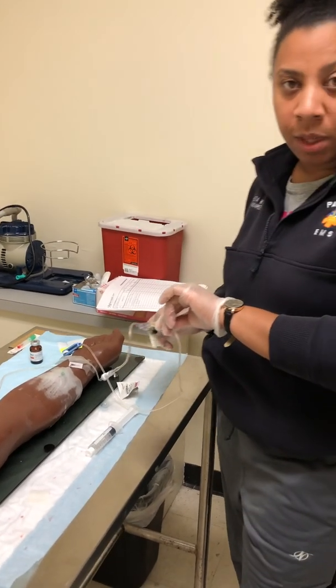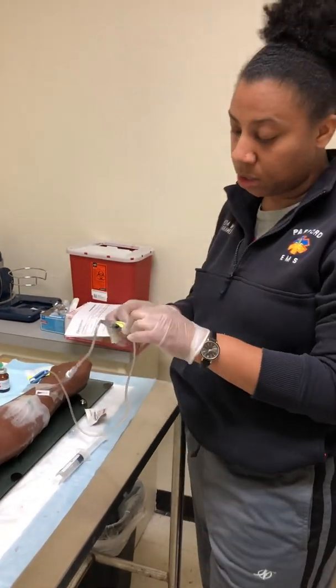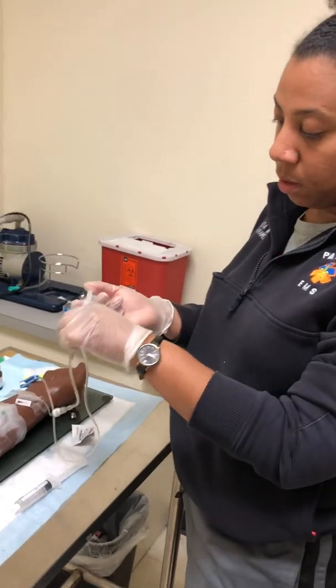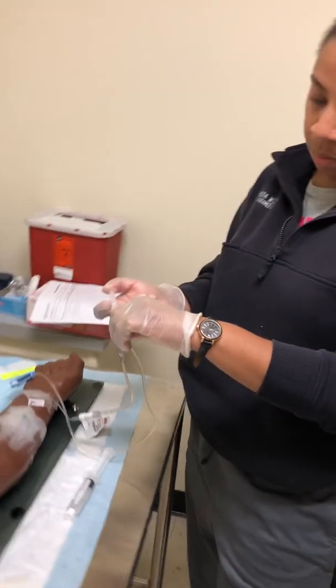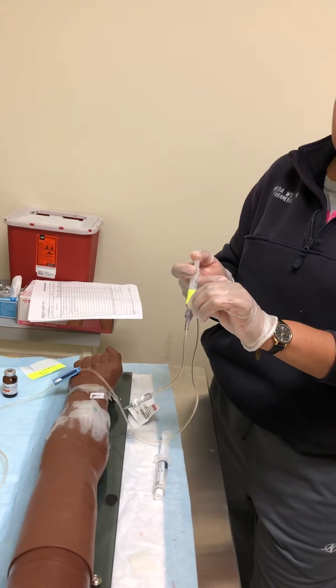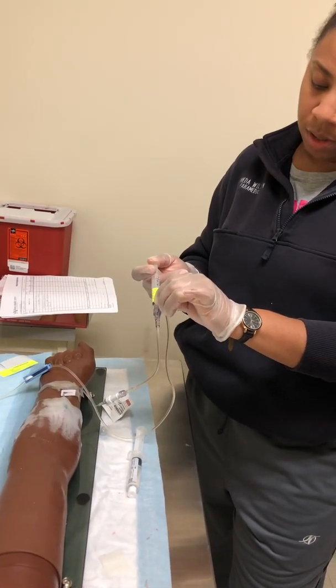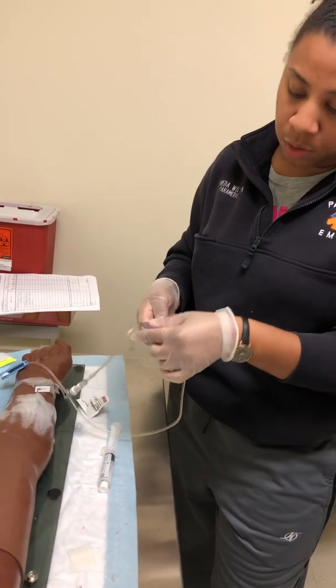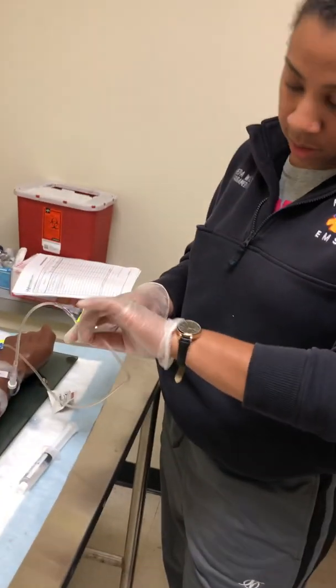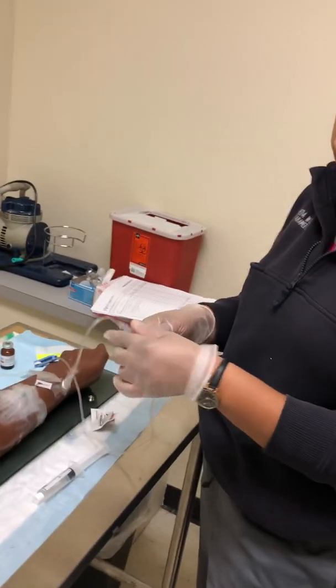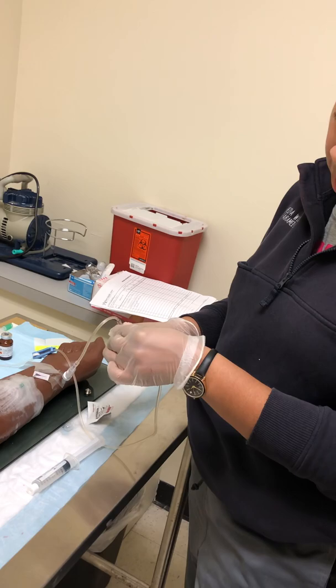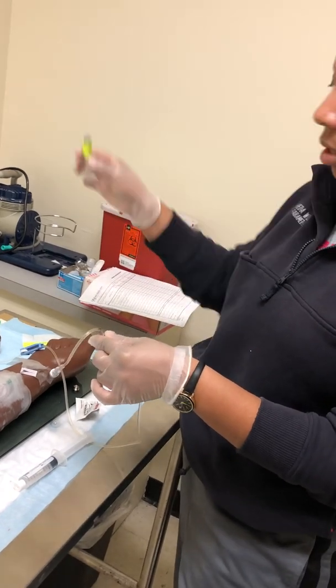Okay, after that 1 minute, I'm going to go ahead and push the other 2 milliliters. Going to clamp it, push over 1 to 2 minutes. My second part of the medication, which was the second 2 milliliters, and I'm going to let it open back up. Once I finish, I would discard this.